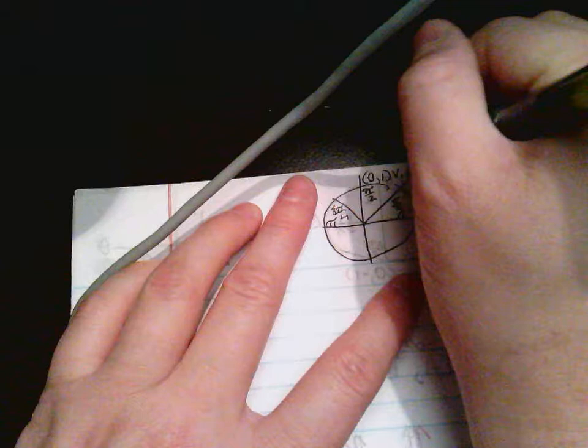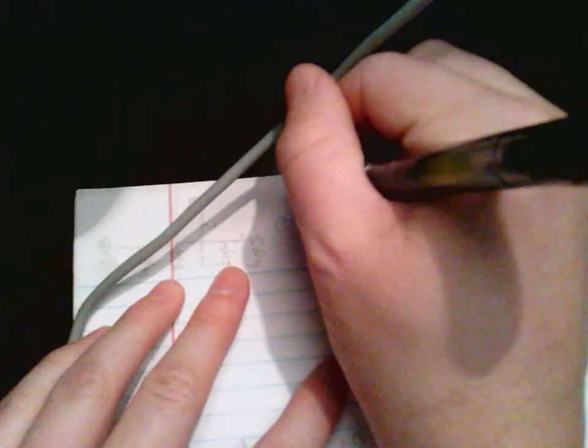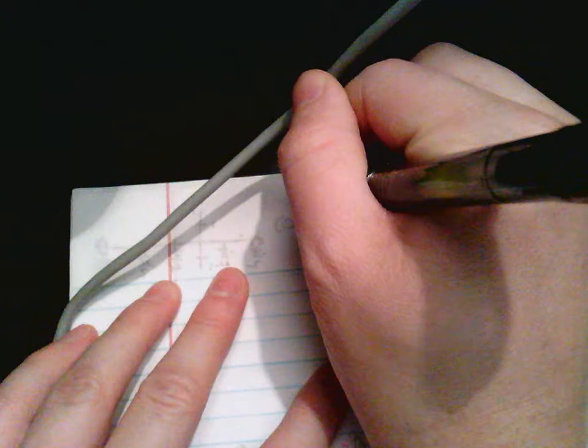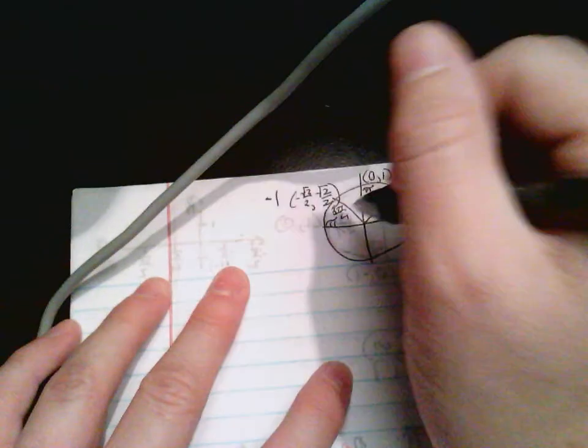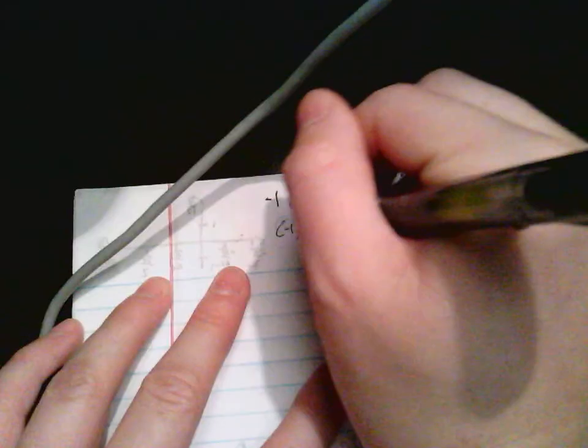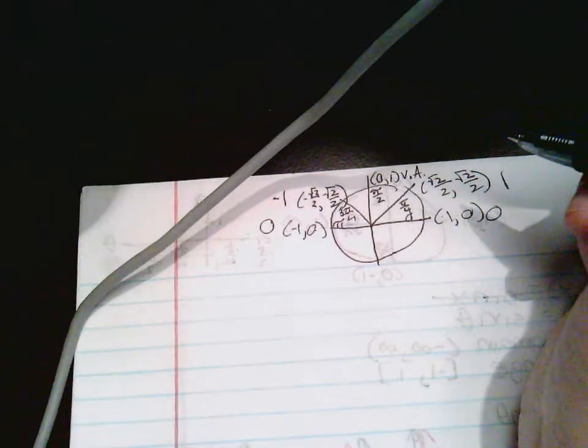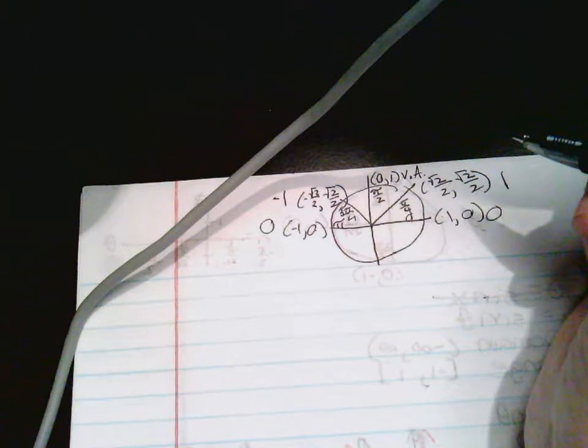Here we're going to have negative square root of 2 over 2, square root of 2 over 2, and square root of 2 over negative square root of 2 is negative 1. And then you have negative 1, 0. So 0 over negative 1 is 0. So that's how you're going to do one cycle on the tangent. Anywhere you see a pi over 2, that's where tangent is going to have a vertical asymptote.